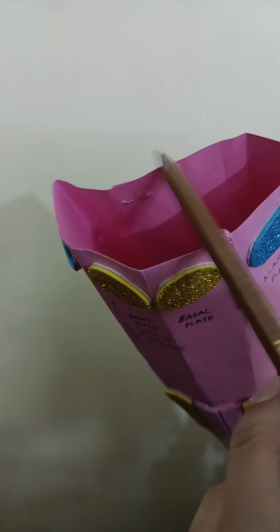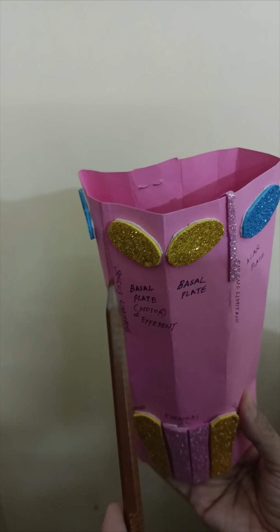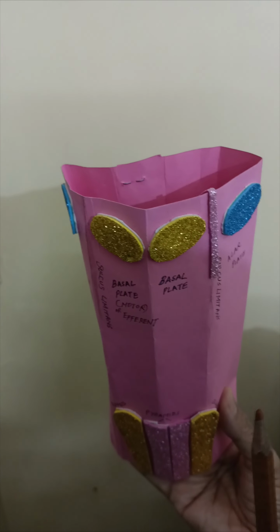roof plate has become stretched laterally and is opened like a book if you concentrate, and as a result of this, the alar plates, as you can see on both sides, have come ventrolaterally and lateral to the basal plates. Now you can see them very clearly.